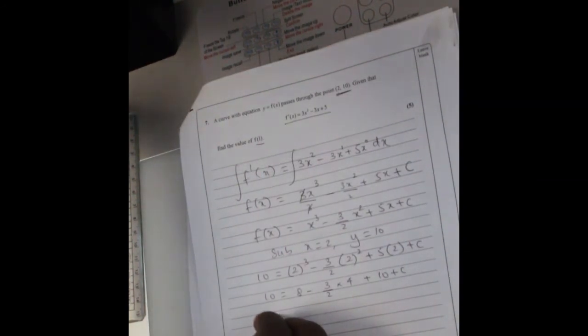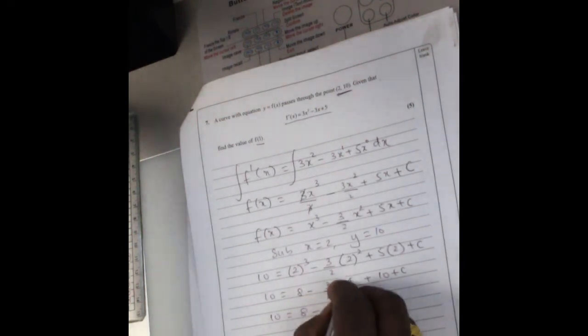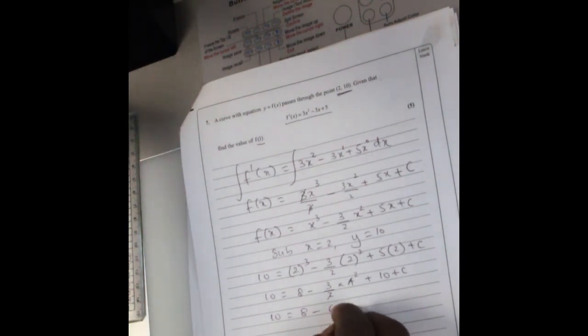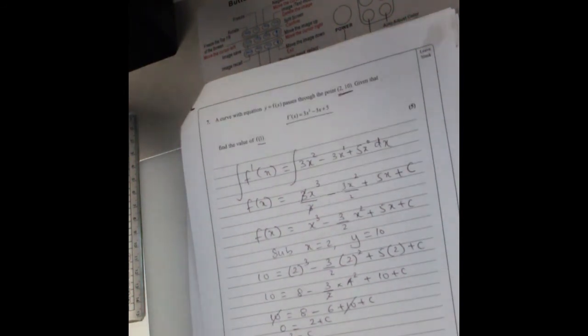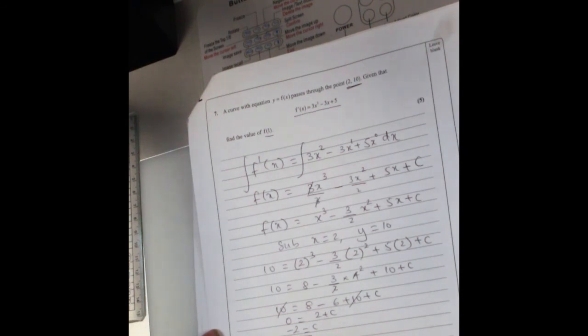Then I have to simplify. When I simplify, that comes to 8 minus 6 plus 10 plus c. Then I can cancel the 10 and 10, and that comes to 2 plus c equal to 0. c comes to minus 2. Then I substitute back again here. Therefore, f(x) is equal to x cubed minus 3 over 2 x squared plus 5x minus 2. I double check again one more time, because I might make a mistake. I check my time. I took only 2 minutes.